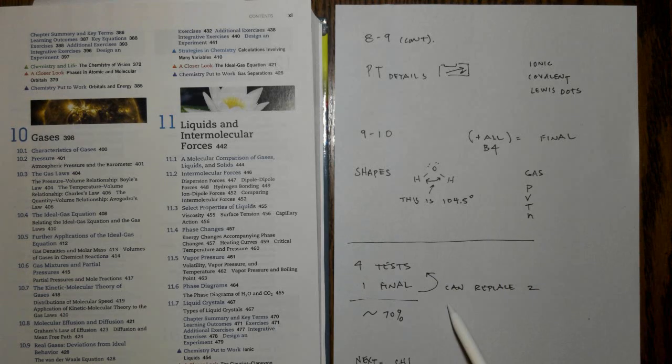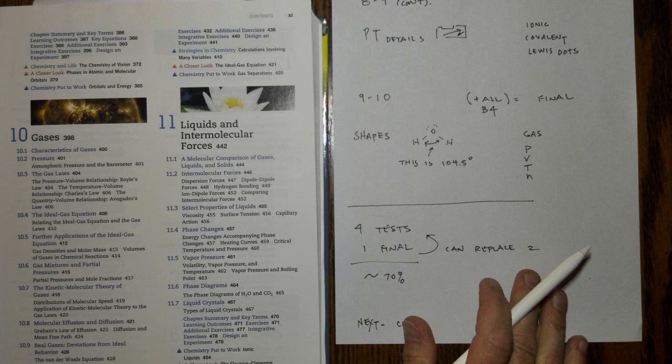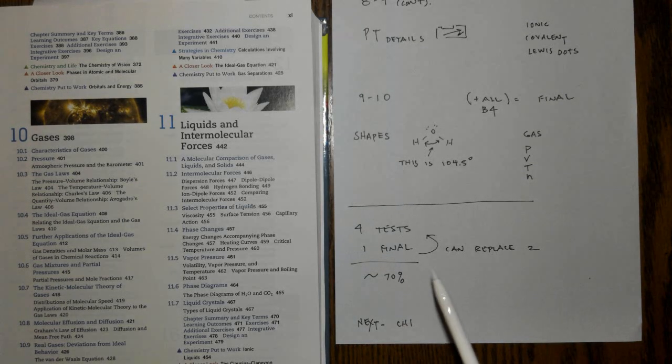The 4 tests and 1 final then end up being approximately 70% of the grade or so. And so there is an opportunity to retake the first 4 tests by using the final to replace up to 2 of those scores, as you can see in the syllabus.